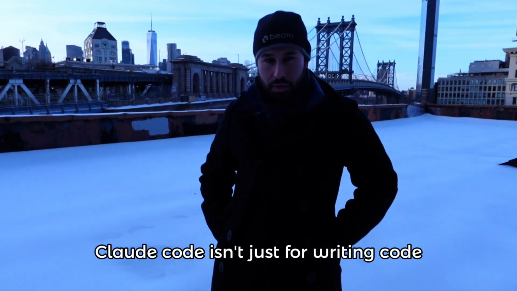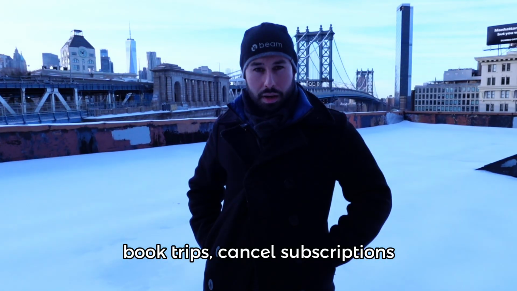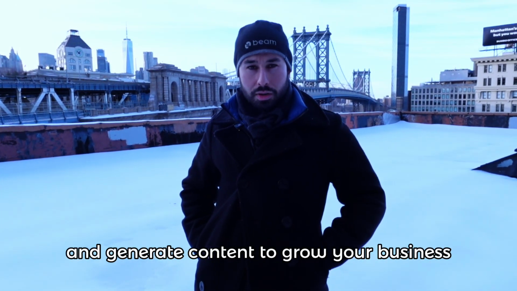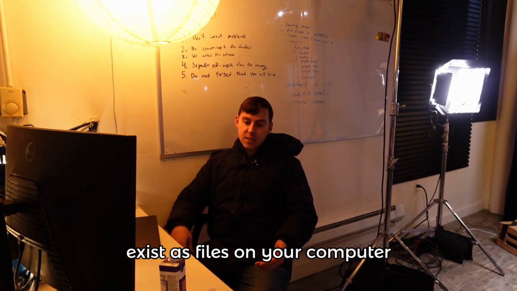Claude Code isn't just for writing code. You can use it to draft emails, book trips, cancel subscriptions, and generate content to grow your business. The reason Claude's so good at coding is because all the context it needs exists as files on your computer.